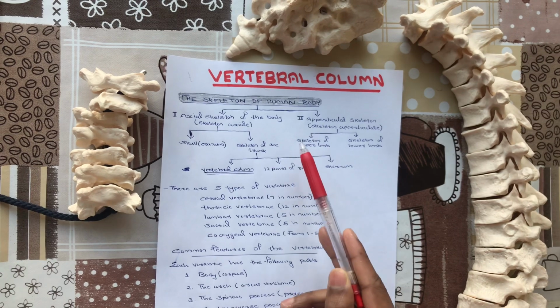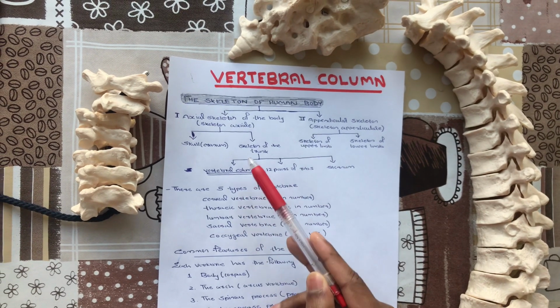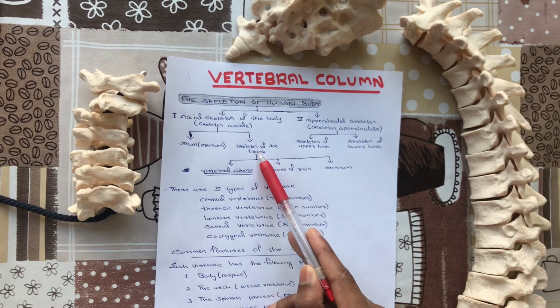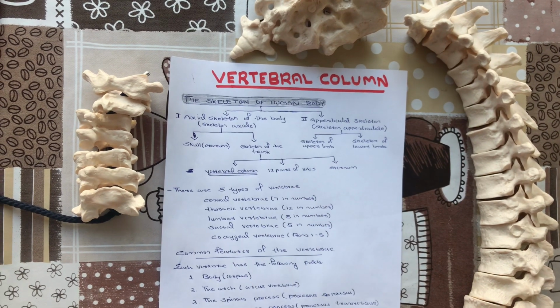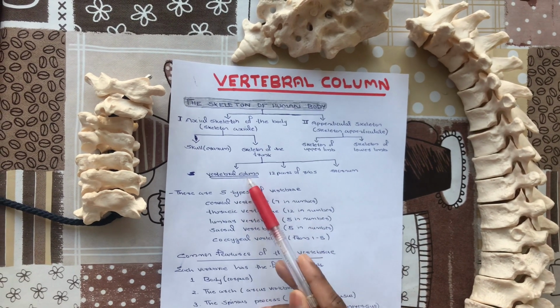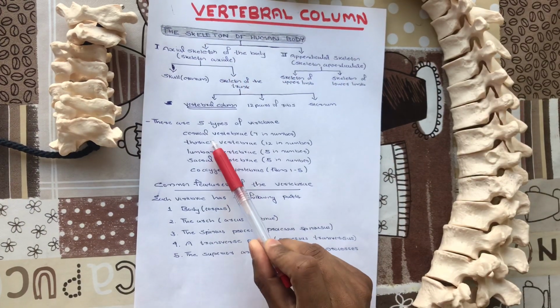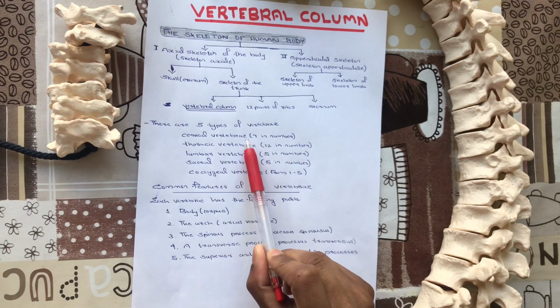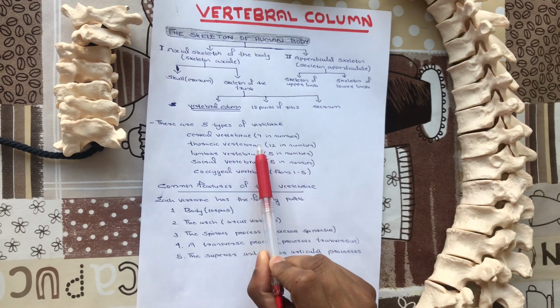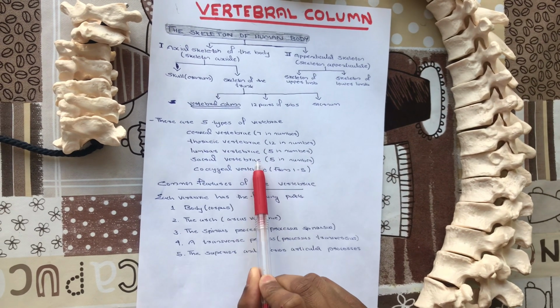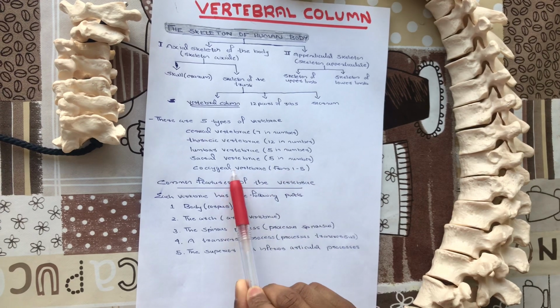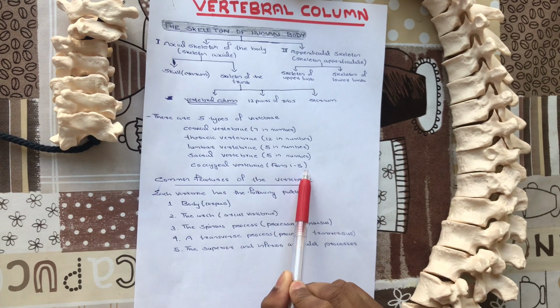You know, our topic is vertebral column. It is one of the classifications of the skeleton of the trunk, which also consists of 12 pairs of ribs and the sternum. So without wasting any time, let's get started with the vertebral column. There are 5 types of vertebrae: cervical vertebrae, 7 in number; thoracic vertebrae, 12 in number; lumbar vertebrae, 5 in number; sacral vertebrae, 5 in number; and coccygeal vertebrae, from 1 to 5.